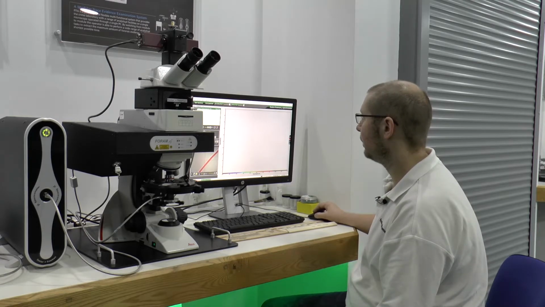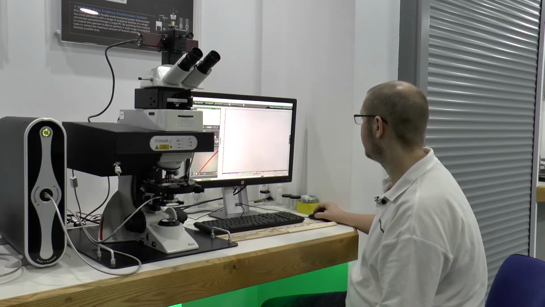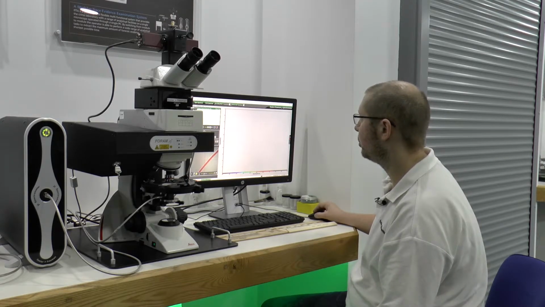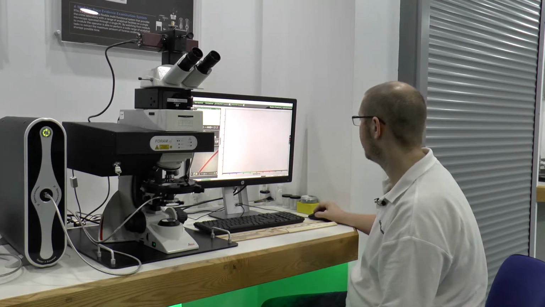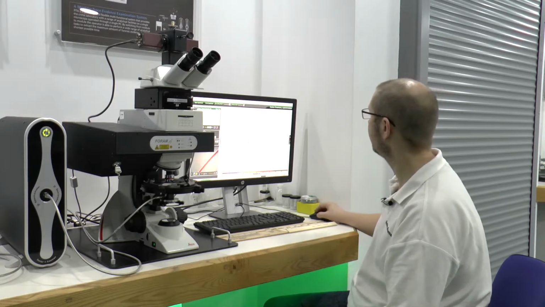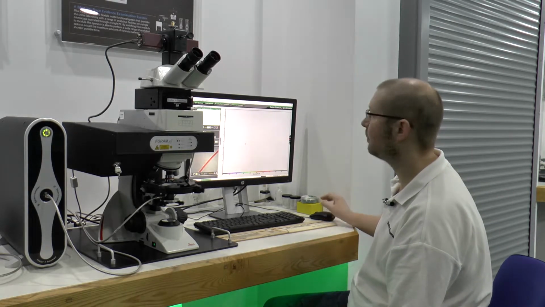And it will record that 10 times, which I've set here as the number of repeat measurements it will take in order to create a spectral average. This just improves our signal to noise. Once it's done, we click OK.